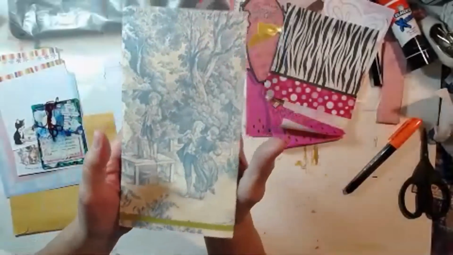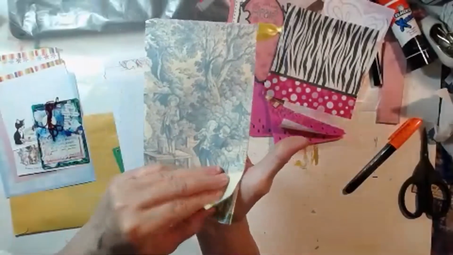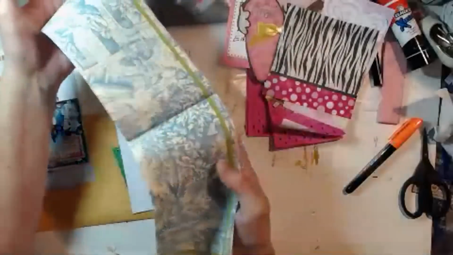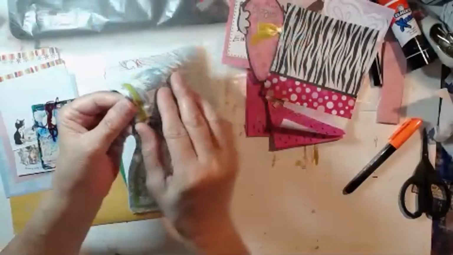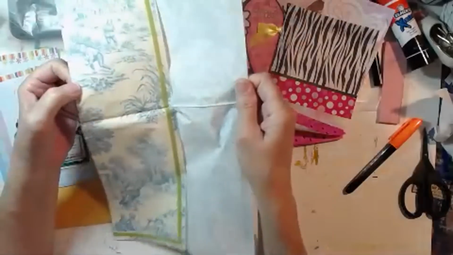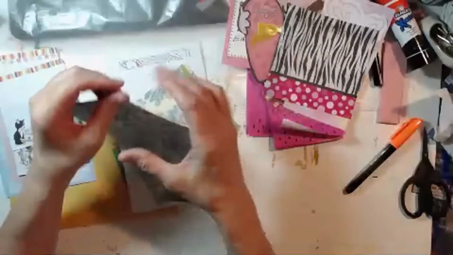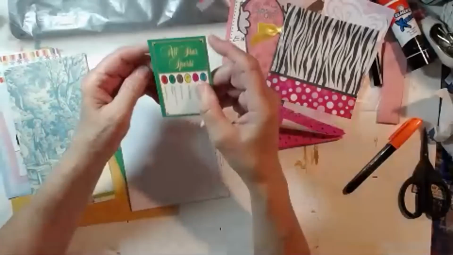Oh, I love this. Now I might do an art journal page with this. This is wonderful. This is a table napkin. Oh, wow. This is cool. I like that. I'm going to put this in a pocket in my journal.